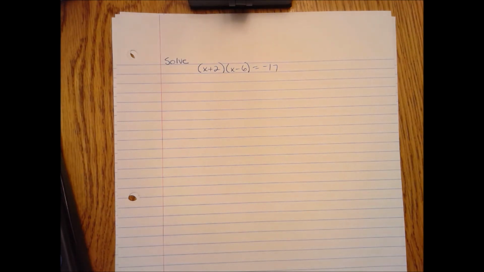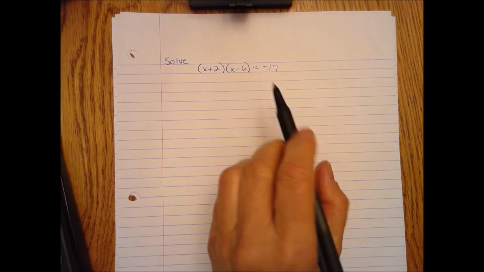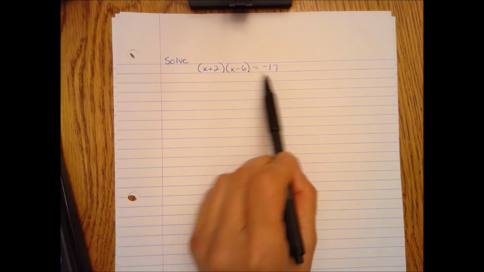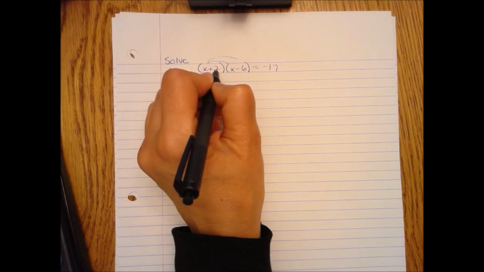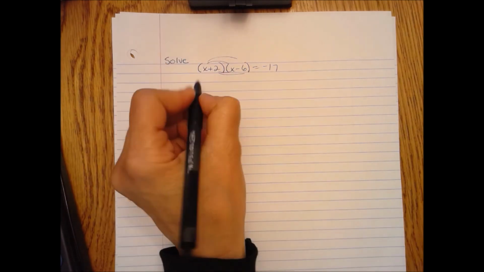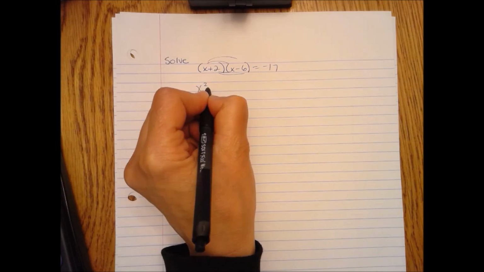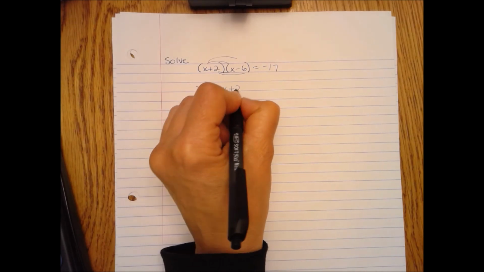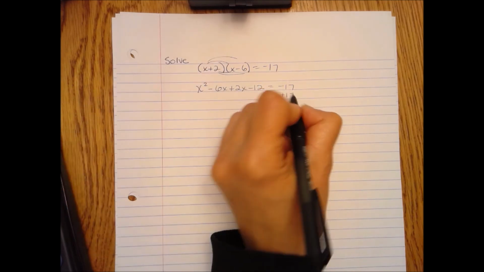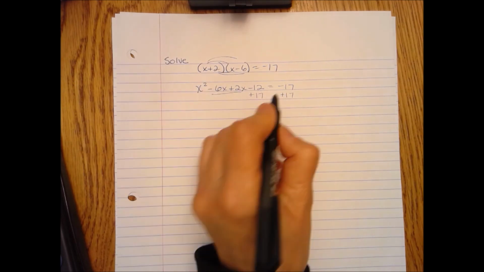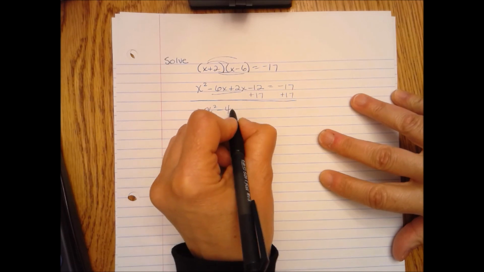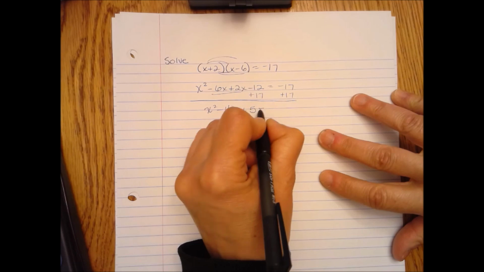I don't even know if it's quadratic at this point, but can I set each factor equal to negative 17? No, you can't. So let's clean this up. Let's multiply and then move the 17 over, get it in standard form, and see what we get. x squared minus 6x plus 2x minus 12 equals negative 17. I'm going to add this 17 over here and combine like terms at the same time. I end up with x squared minus 4x plus 5 equals 0.